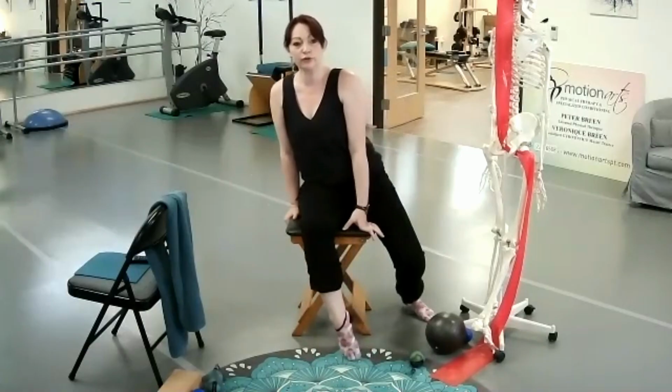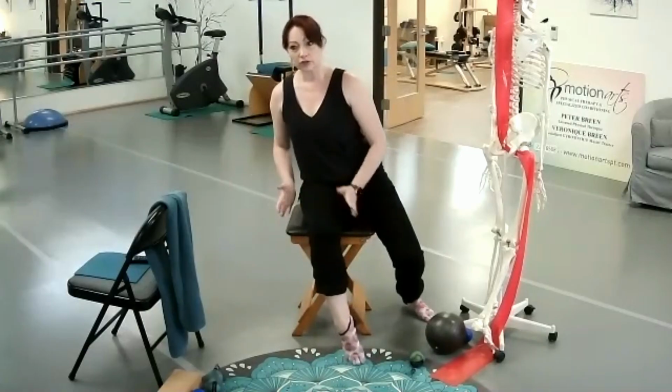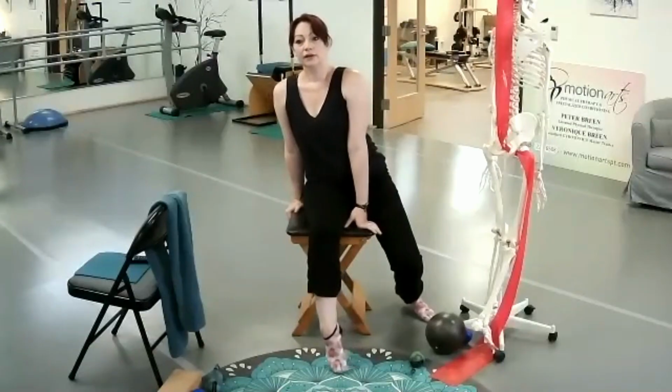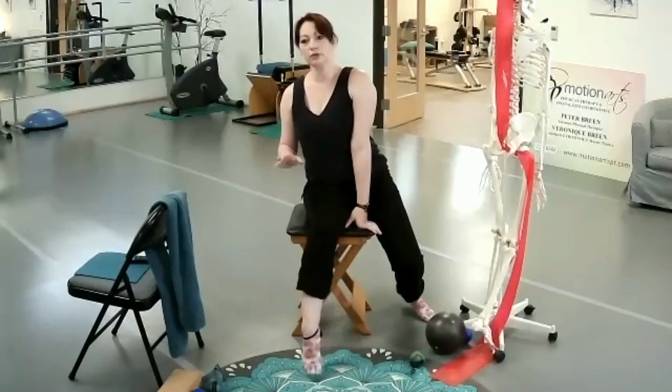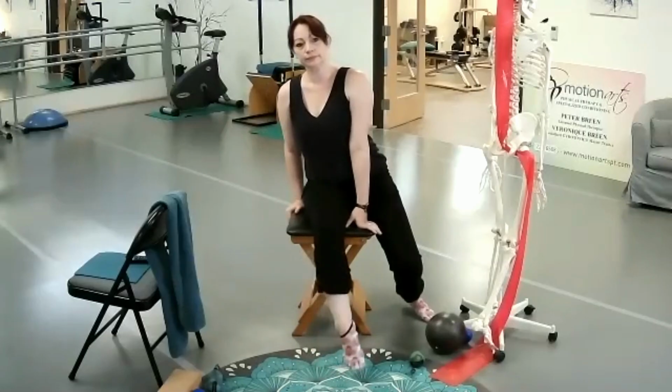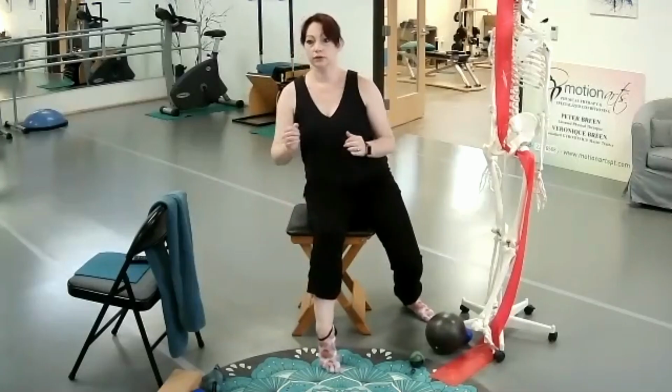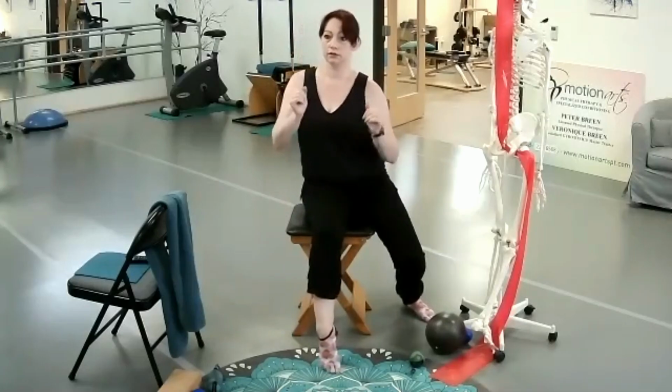So don't go too far to the side, just a little bit. And you can just pendulum the leg so that we unglue the muscle from the bone. If the leg doesn't move the way mine does, you can also shimmy your body.